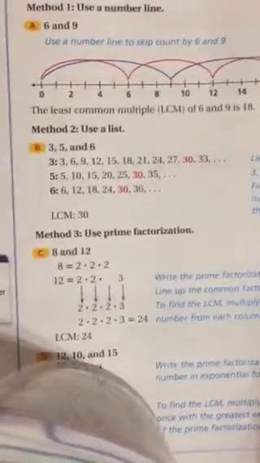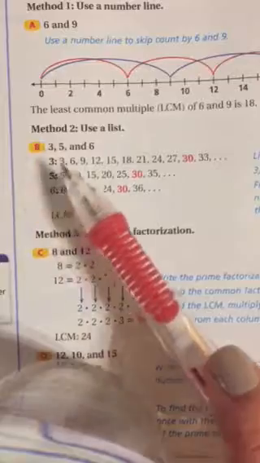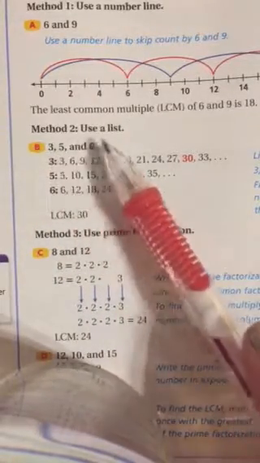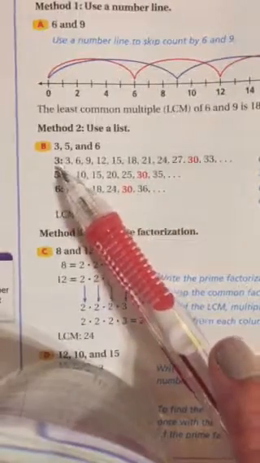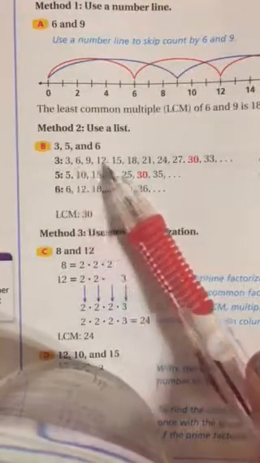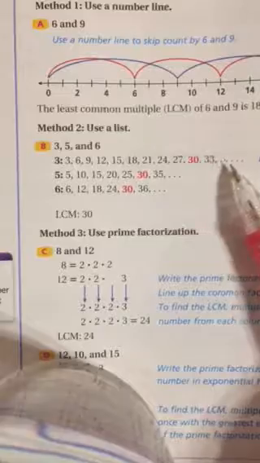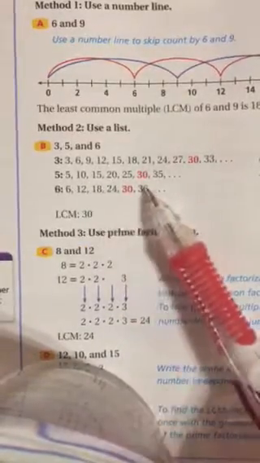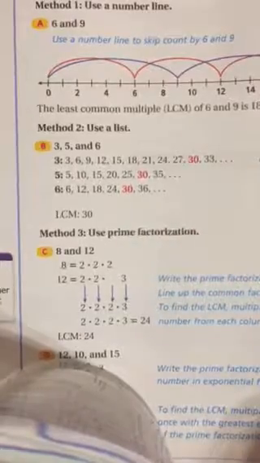So here's the method that I would like for you to do. This time we're going to find the least common multiple of 3 different numbers, 3, 5, and 6. So the first thing we're going to do is count by 3s or find multiples of 3 a good ways. We'll go a little ways and then we'll see if we have something in common with all of them, and if we don't, then we'll go further.